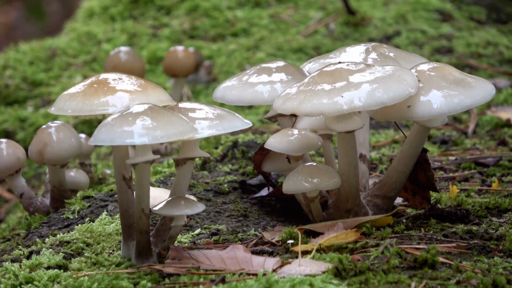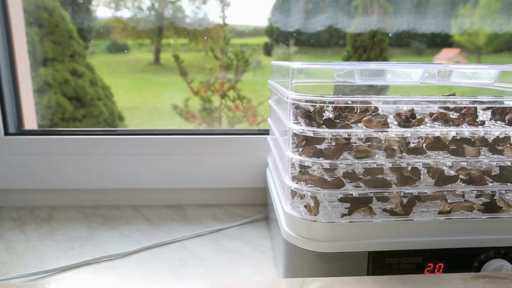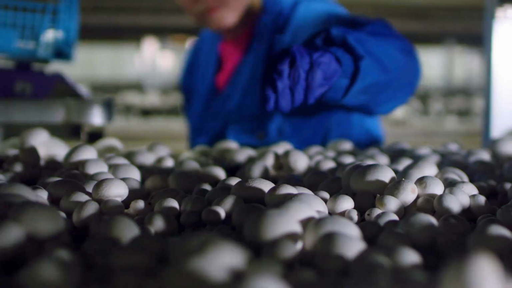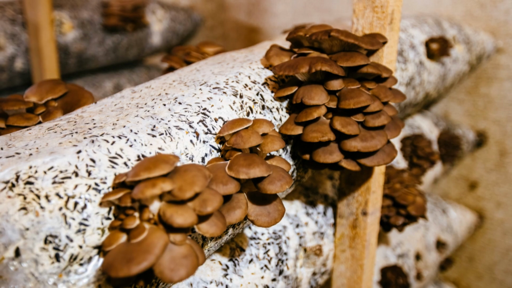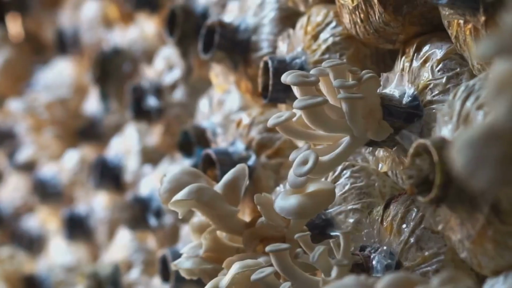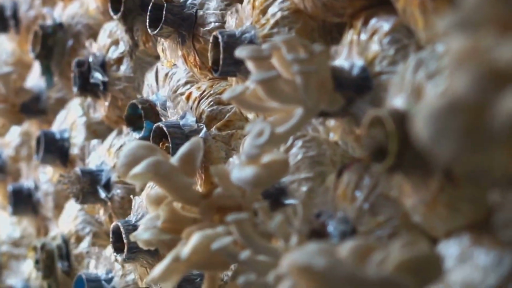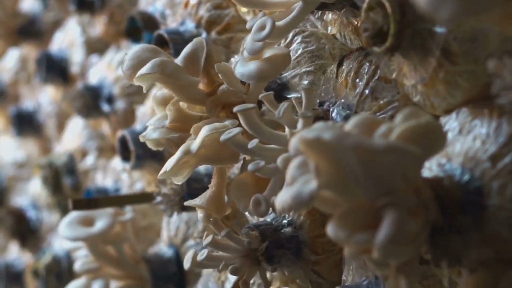Mushrooms are fascinating organisms. They don't grow like the plants we know. They need specific conditions to thrive. Think of it like a dance, a delicate balance of elements. Too much or too little of one thing can disrupt the whole process. This is why understanding potential problems and their solutions is key to successful mushroom cultivation.